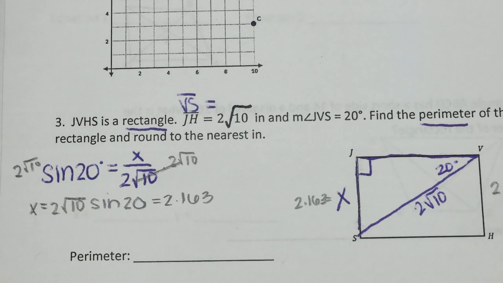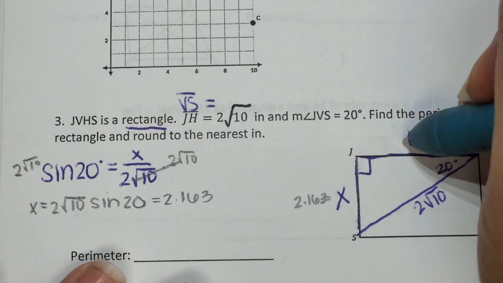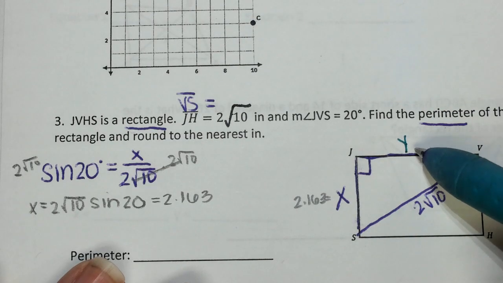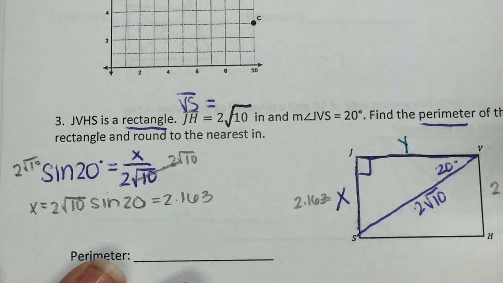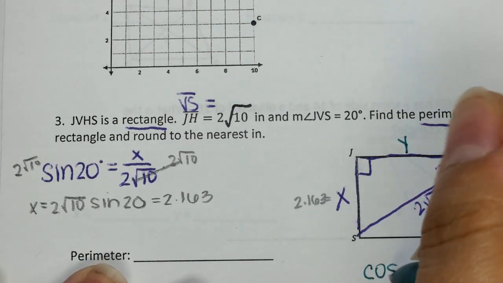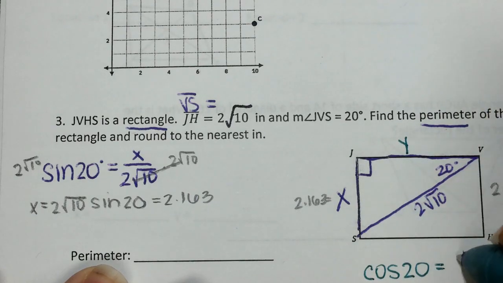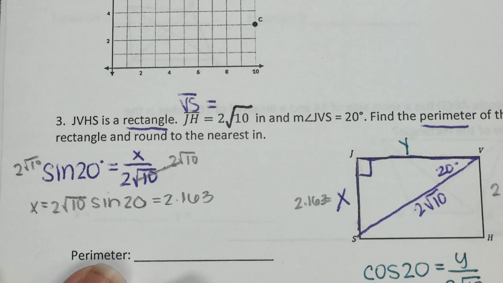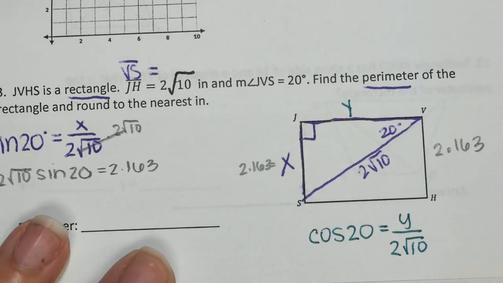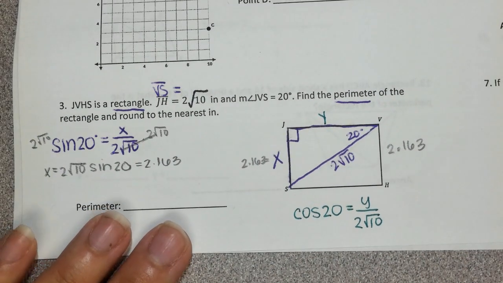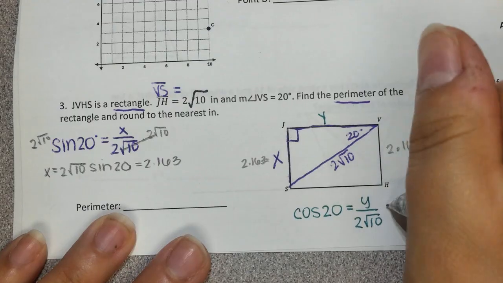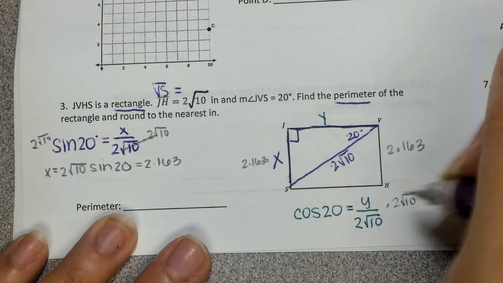Okay. How do I find the top? I'm just going to label this y, and I'm going to make that cosine, because now it's adjacent over hypotenuse. So the cosine of 20 is the adjacent over hypotenuse. Sorry, y is on top. What do I do? Same thing. Multiply.